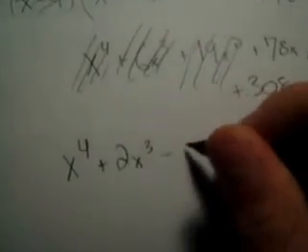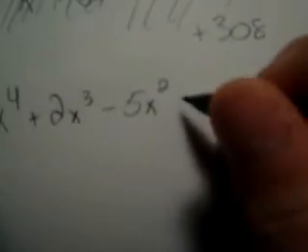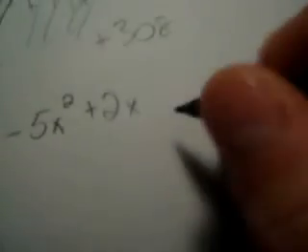Okay, do the same thing with the squareds. 19 minus 24 negative 5x squared plus 78x minus 76x plus 2x, and then minus 312 plus 308 minus 4. And as you see, we get the exact same thing as we had originally.